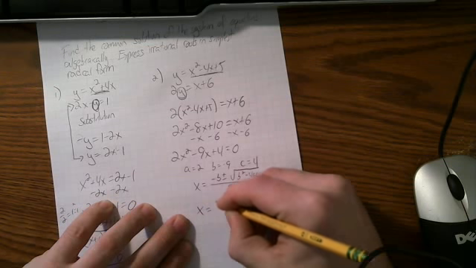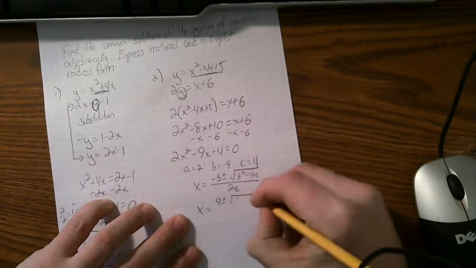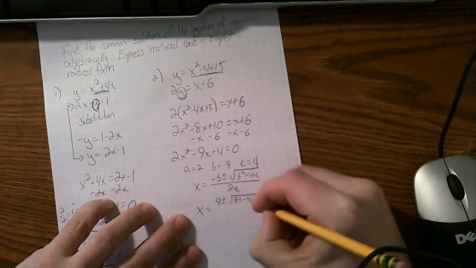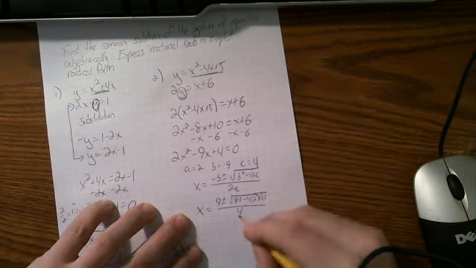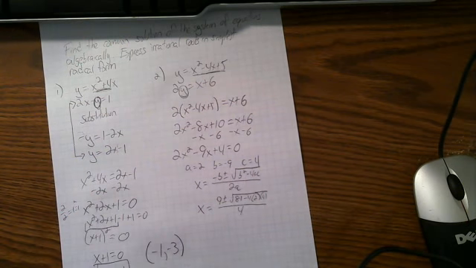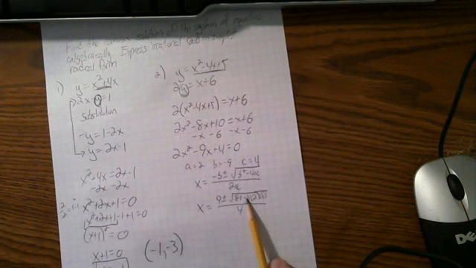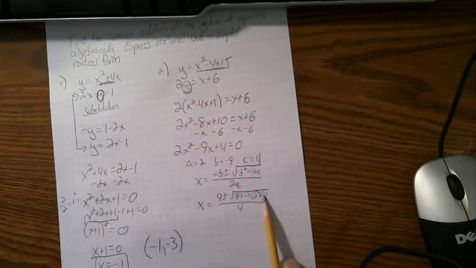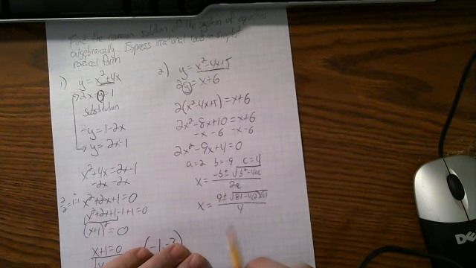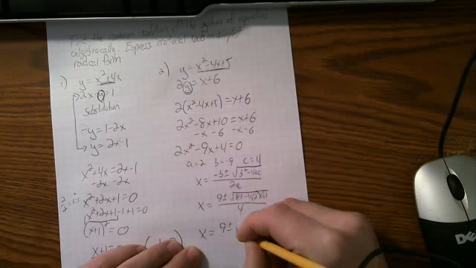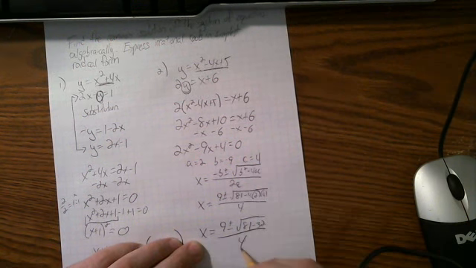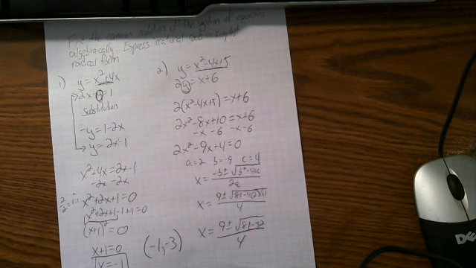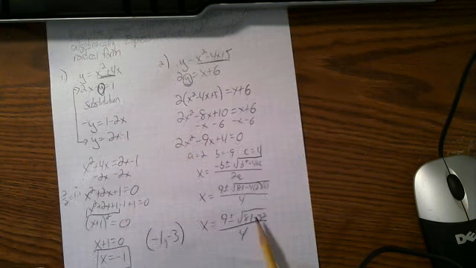So x equals 9 plus or minus the square root of 81 minus 4 times a times c, all over 2a, 4. So, let's see, negative 4 times 2 is negative 8, and negative 8 times 4 is 32, and 81 minus 32. X equals 9 plus or minus the square root of 81 minus 32 all over 4. Let's see, 49. So 81 minus 32 is 49, and the square root of 49 is 7.